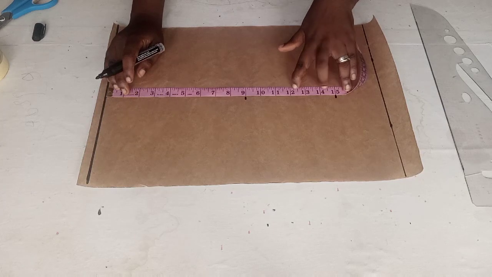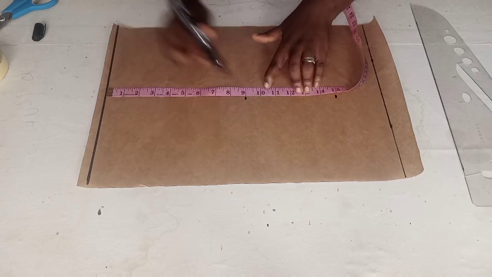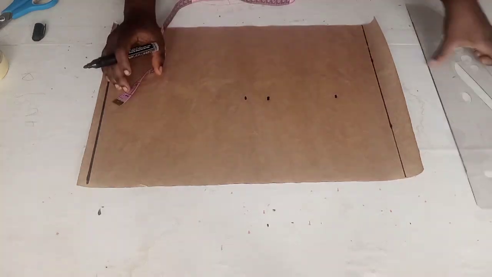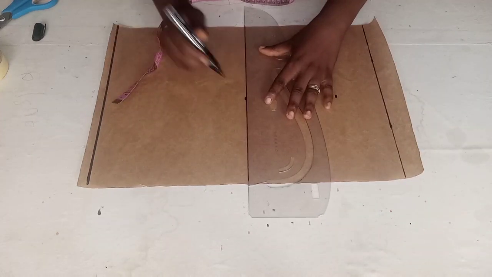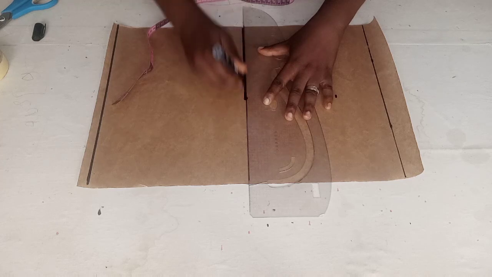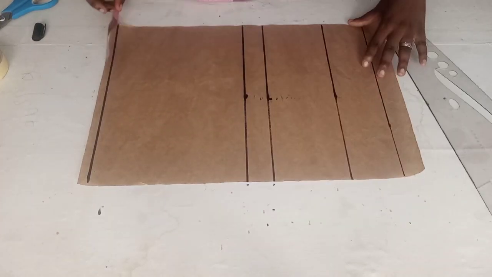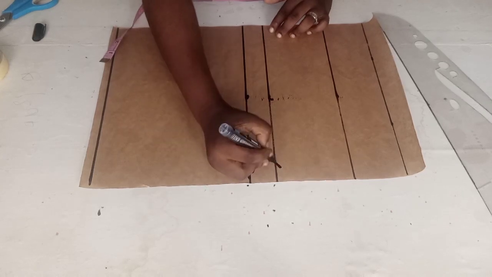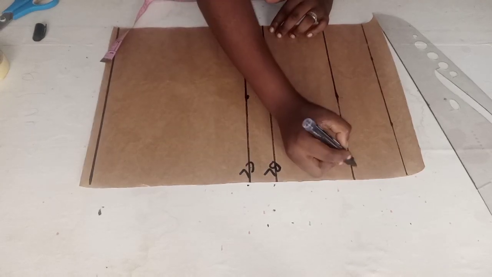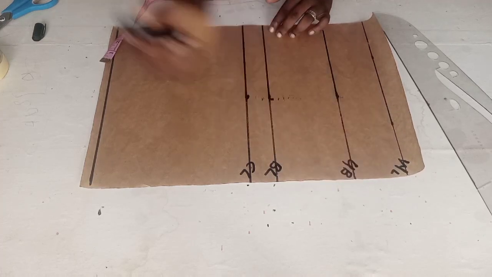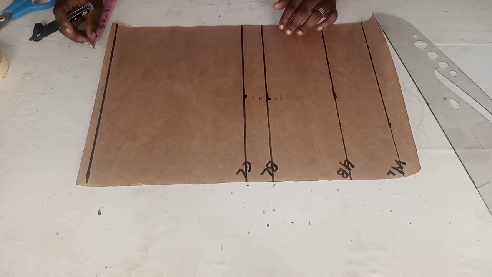The bust line I'm using is 10.5 to make it a straight line. So this is our chest line, bust line, under bust, and waist line. The shoulder that I'm using is 16 inches.